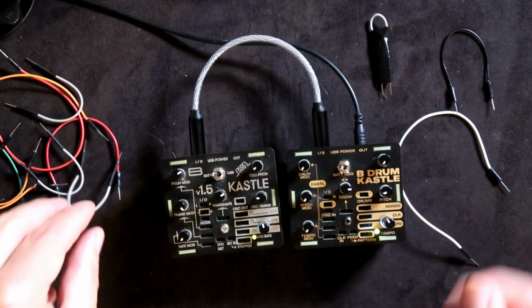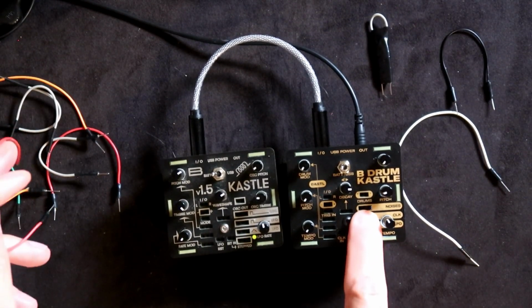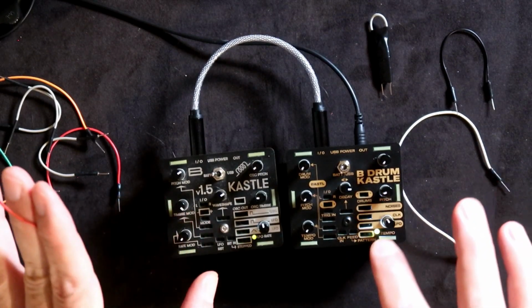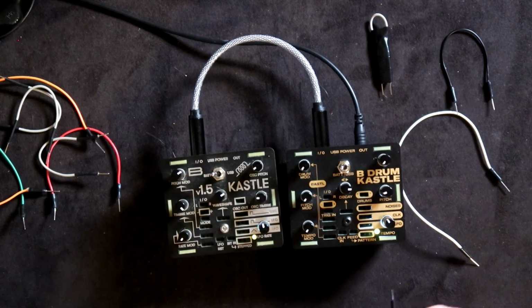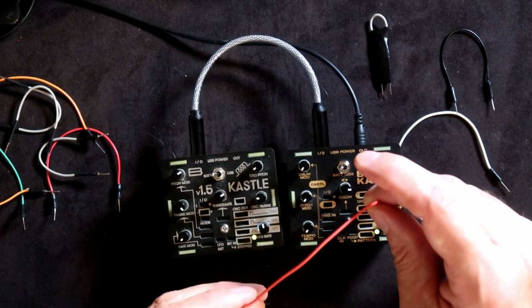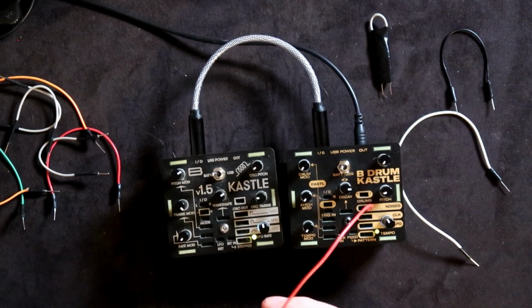What it does is, instead of sending noises as part of like the synthesis modes out of the noises port, it actually sends the envelope of a drum hit. So I think it's easier just to show that.